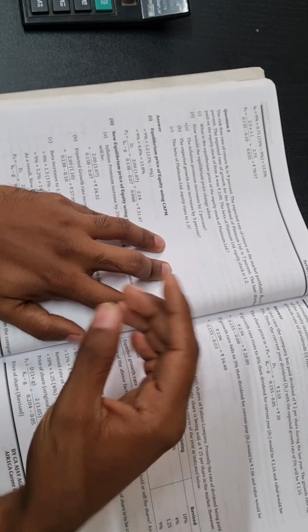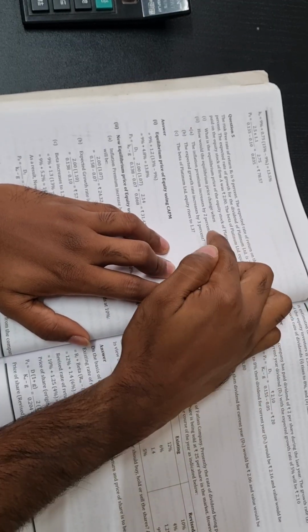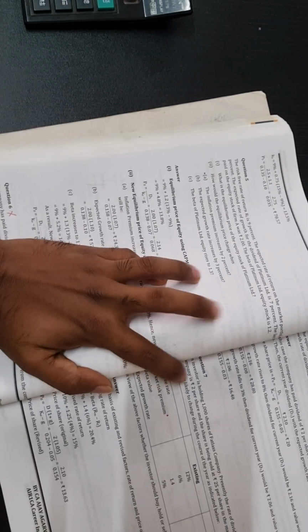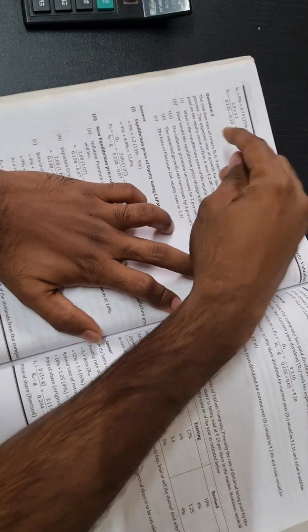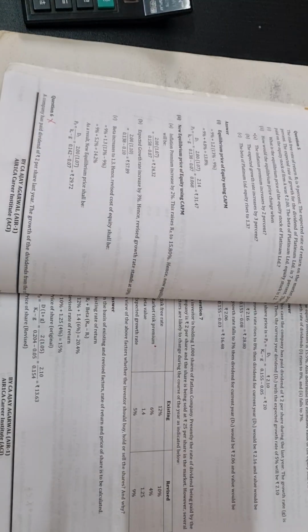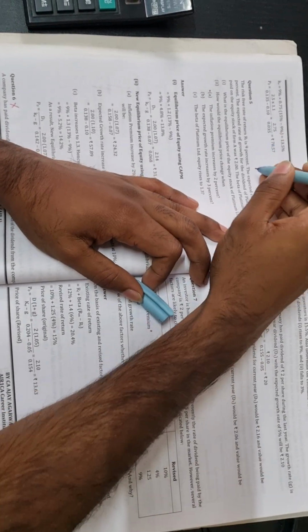In this question, we will apply the basic formulas and we have an interesting point here. What is it? We'll see. The risk-free rate is 9%.